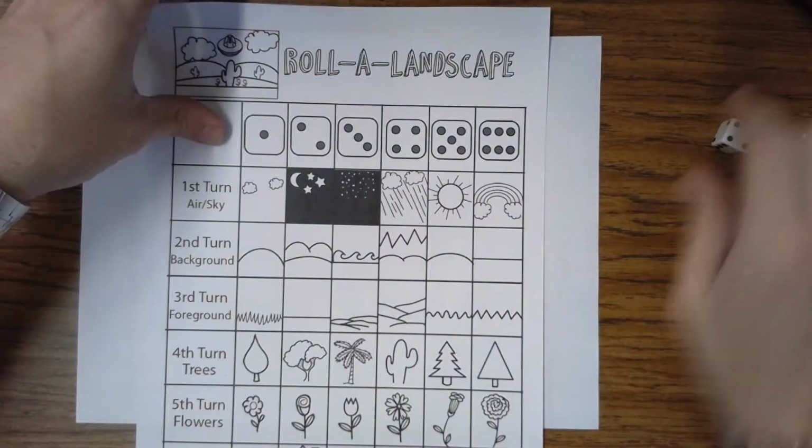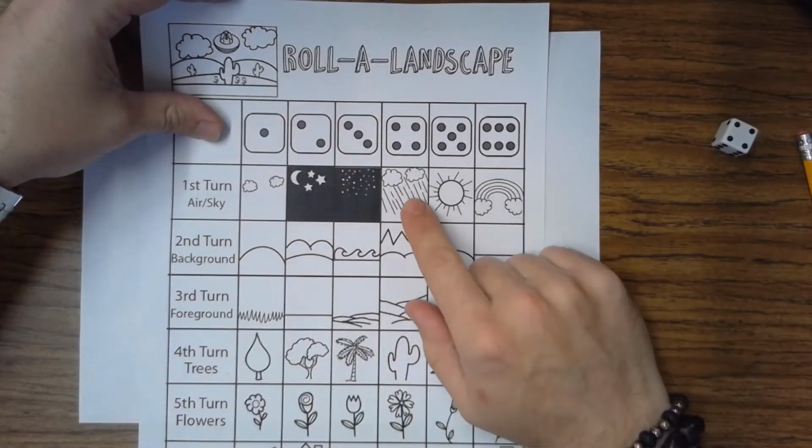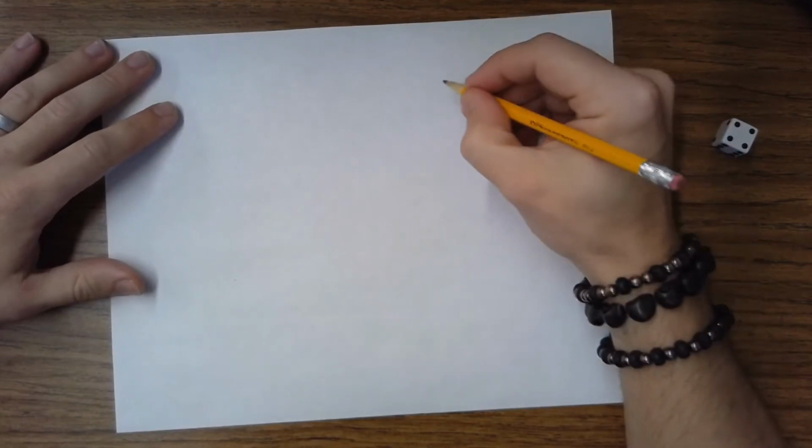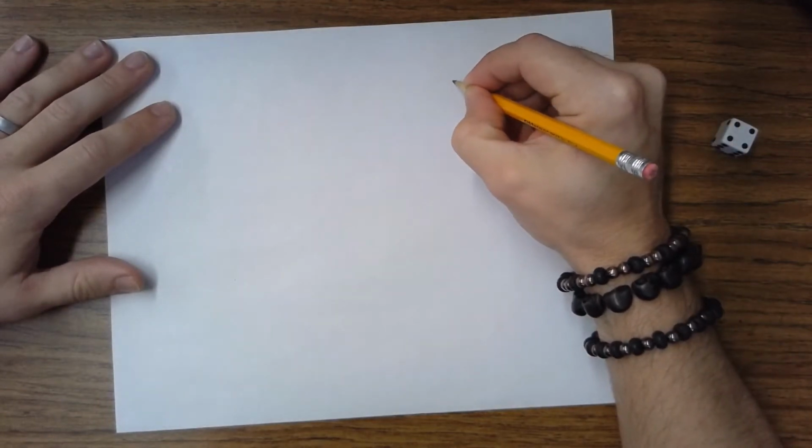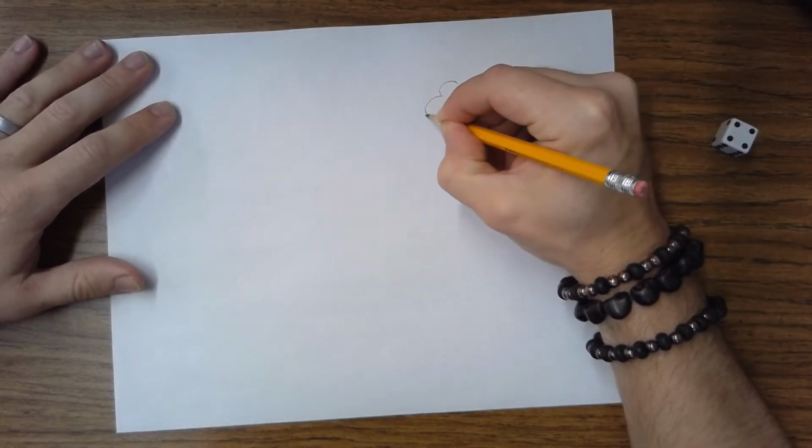So let's do that. We're going to kind of just copy the picture here because that's our example. So I'm going to take my paper. You'll notice I have it turned horizontal, turned sideways because we're drawing in landscape. So I'm just going to draw some fluffy clouds here.